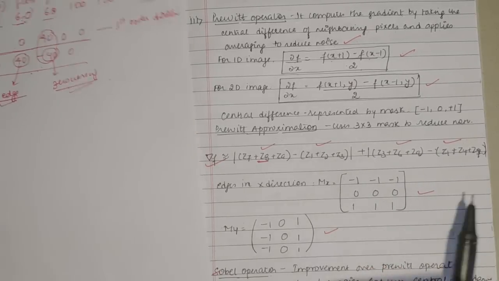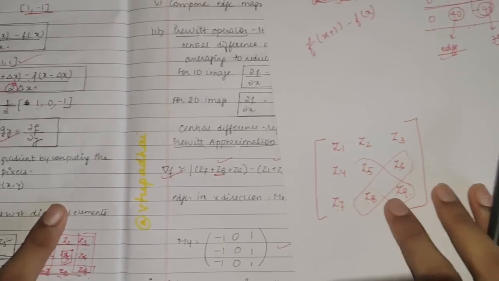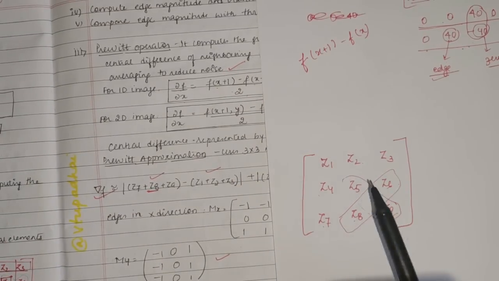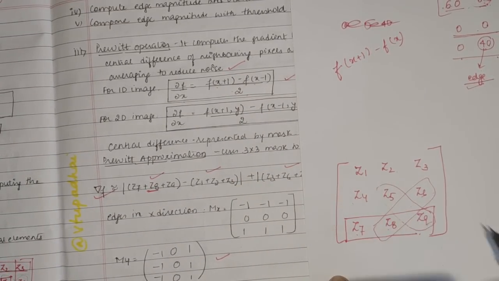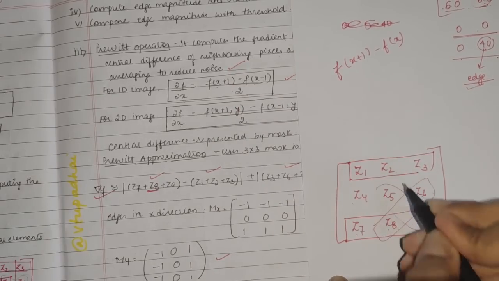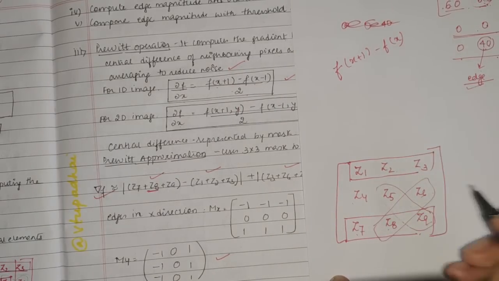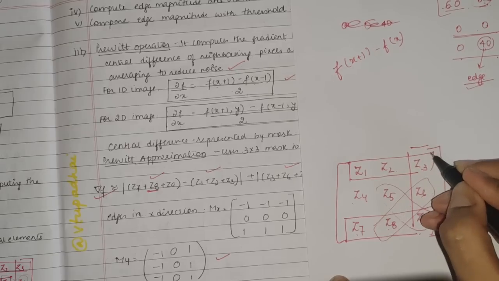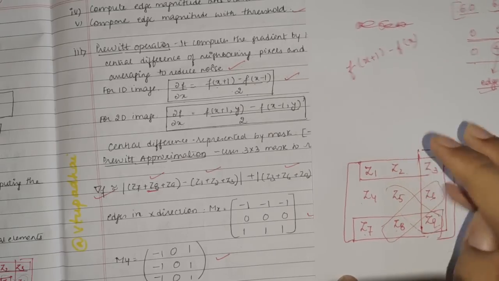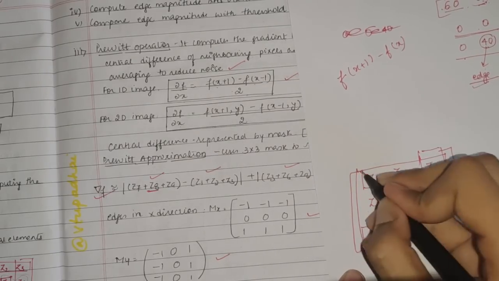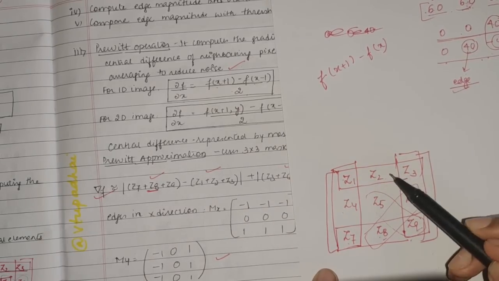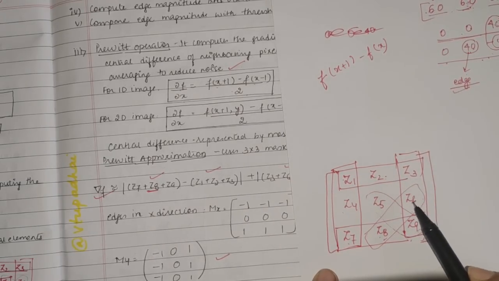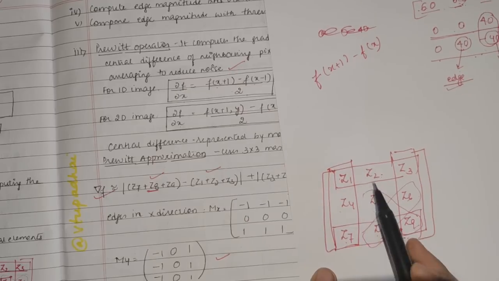So how did we perform this? If I consider the same grid, it is z7 z8 z9 minus z1 z2 z3. This we take the difference, again plus z3 z6 and z9 minus z1 z4 z7. So this minus this, plus this box minus this box.